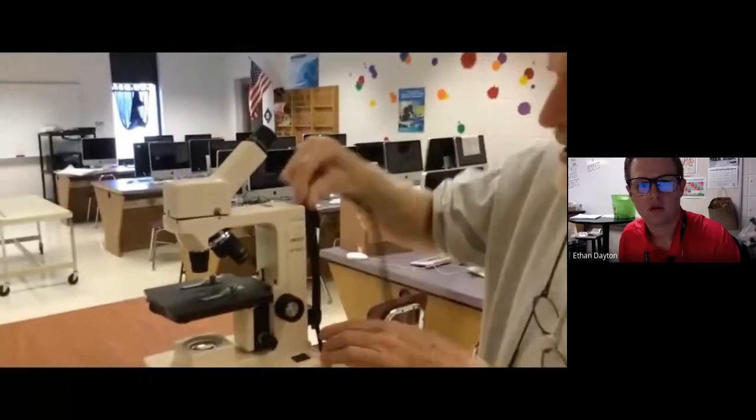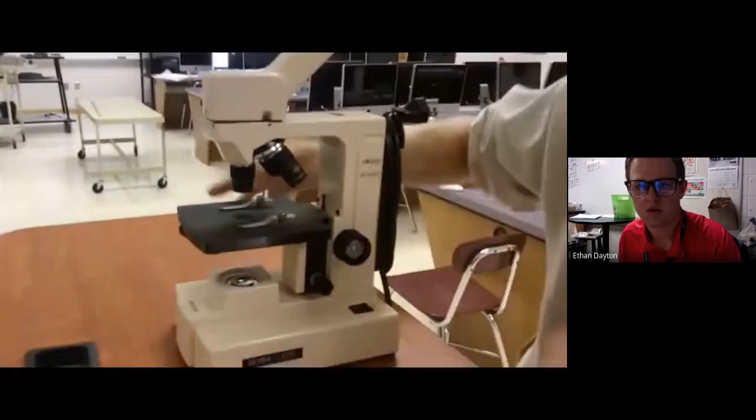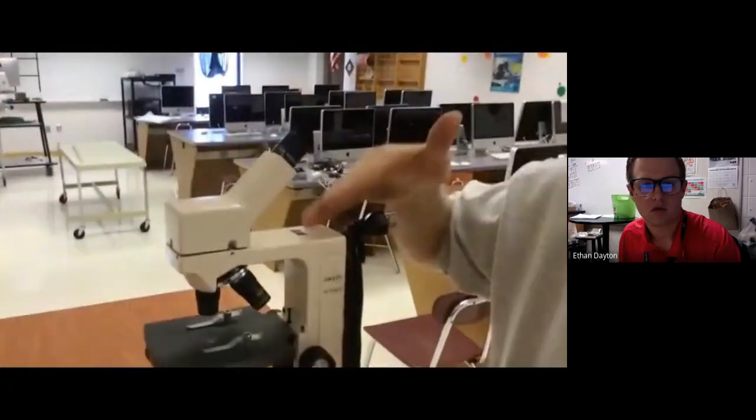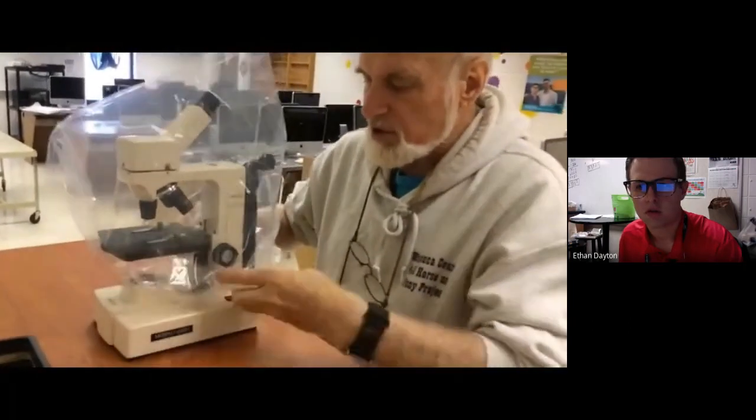I'm turning my light off. I'm unplugging my cord by the plug, not by the cord. I'm rewrapping my cord in position the way it should be, ready to be stored. And we should then be in low power, stage all the way down, clips in place, eyepiece over the arm, light off. We take the cover and put it over the top of the glass materials first, but not under the base. It should be under the stage like this when stored.